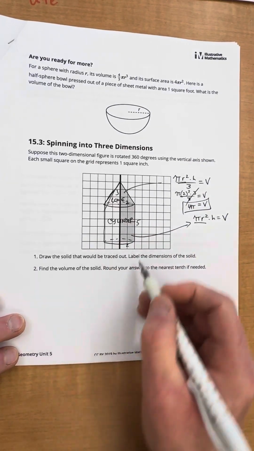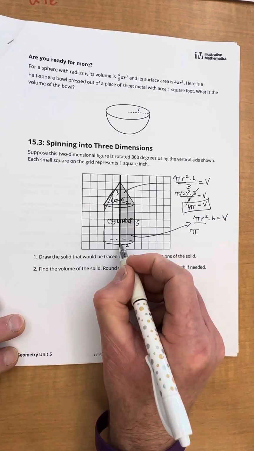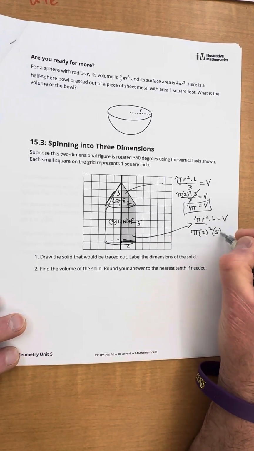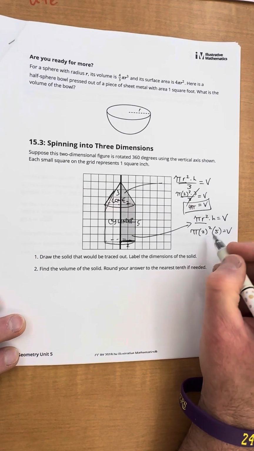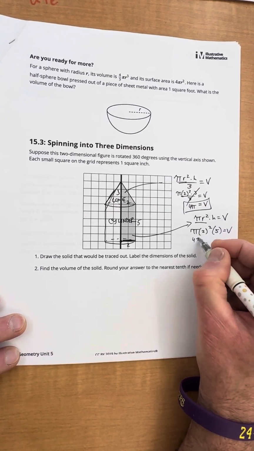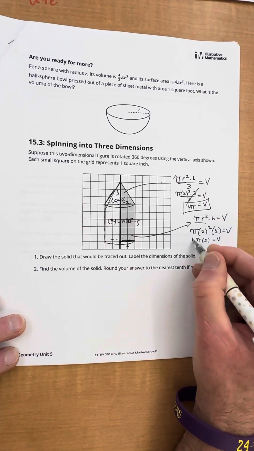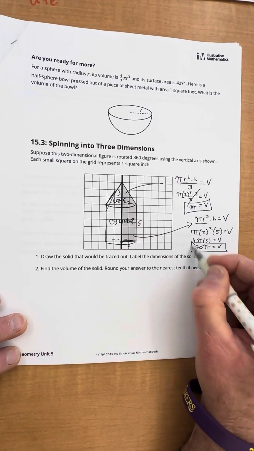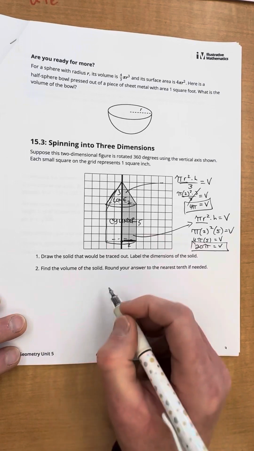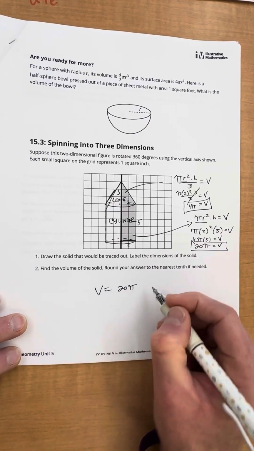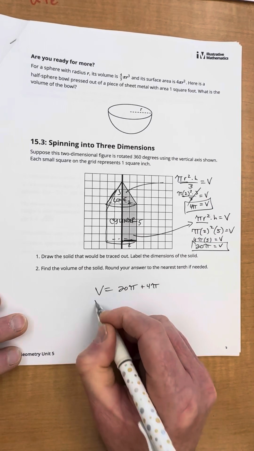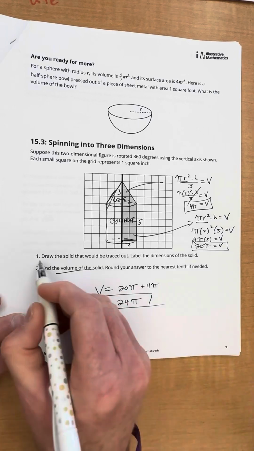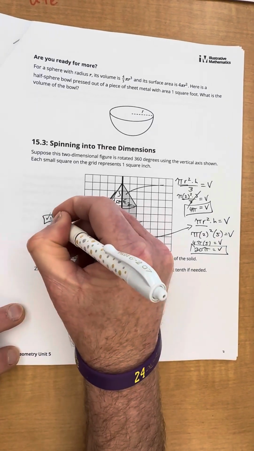For the cylinder, it's pi. Radius is still 2. 2 squared. Height is 5. That's going to equal your volume. So 2 squared is 4, pi times 5 equals your volume. 5 times 4 is 20. So 20 pi equals your volume. Plus this one, 4 pi. So volume equals 20 pi plus 4 pi. So your volume equals 24 pi. Woo! Got the volume, drew the solid. Check, check, done and done.